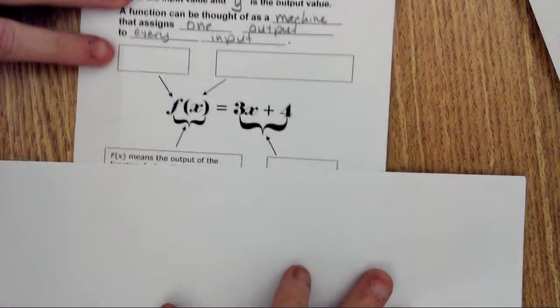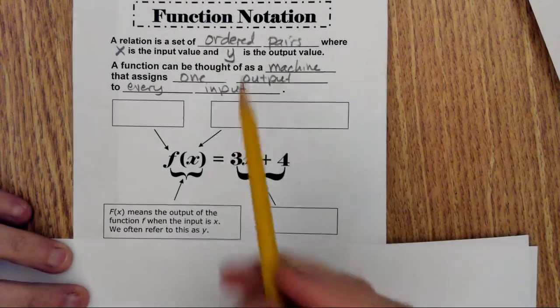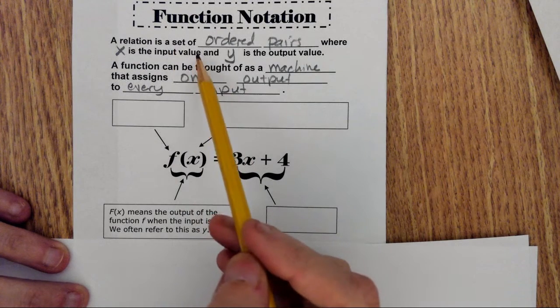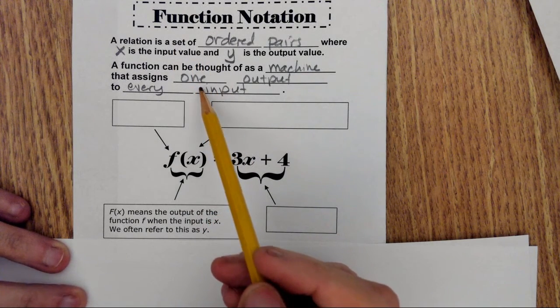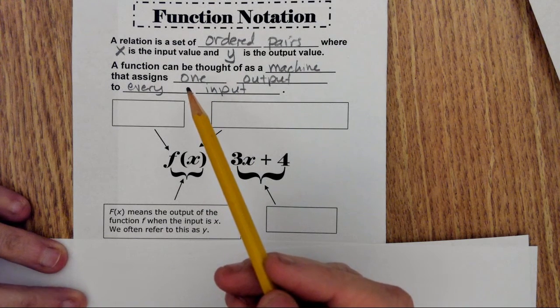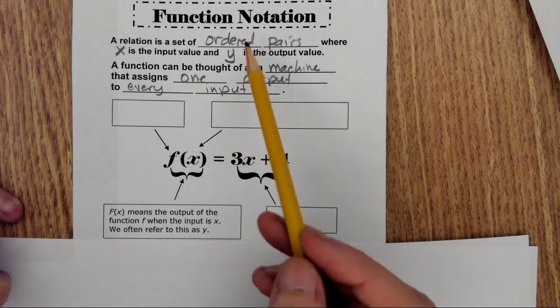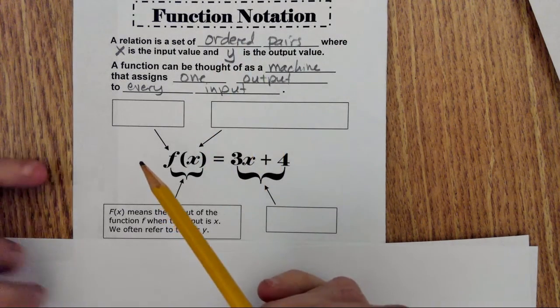Okay, so now if I go down here and I actually look at this, this is function notation. So a relation is any old set of ordered pairs. A function is a special relation, just like a Snickers is a special kind of candy bar, and chocolate chip cookie dough is a special kind of ice cream, okay? A function is a special kind of relation.